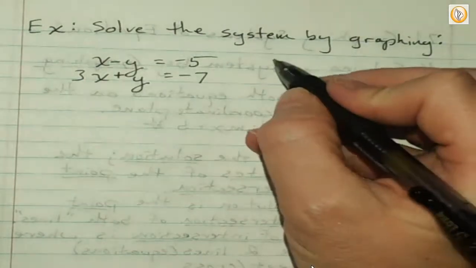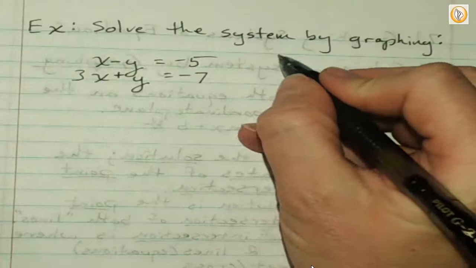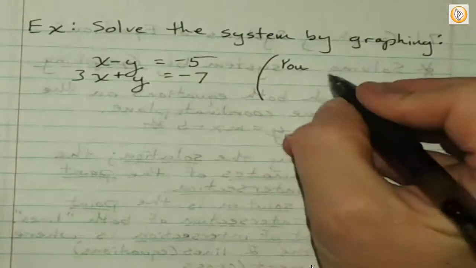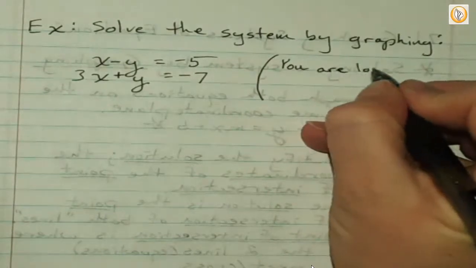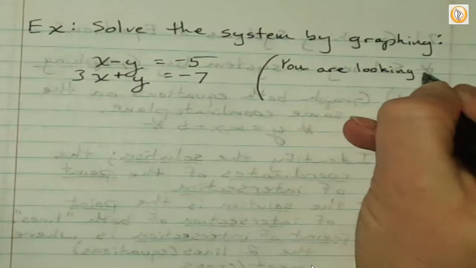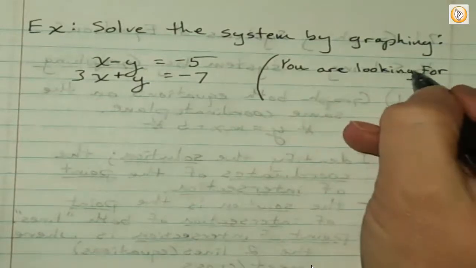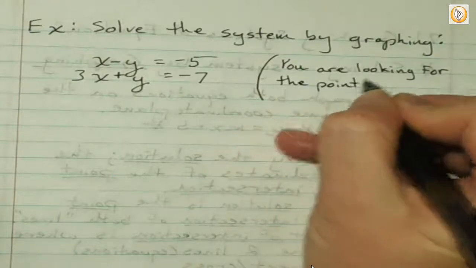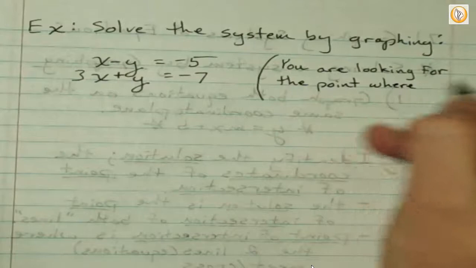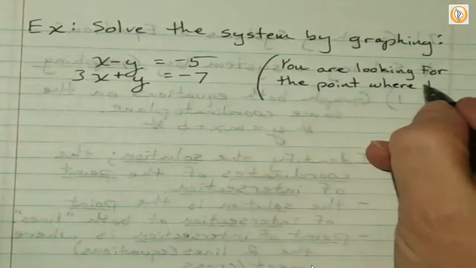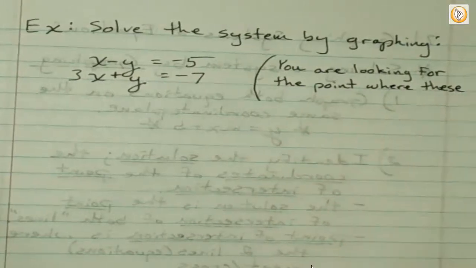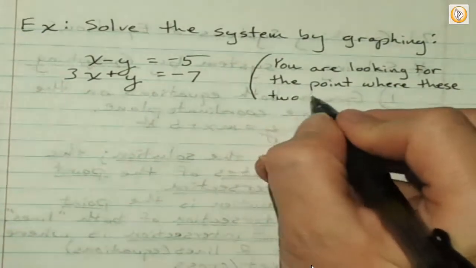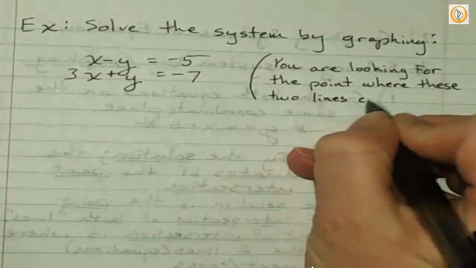Now, I know y'all hate writing, but I'm writing more notes. Just as a reminder for when you're doing your homework, you are looking for the point where these two lines cross.